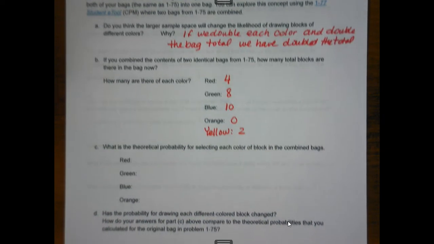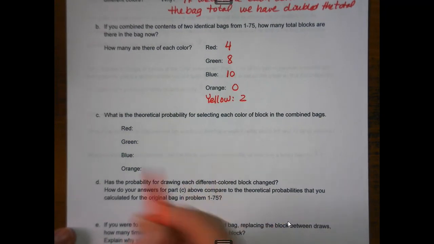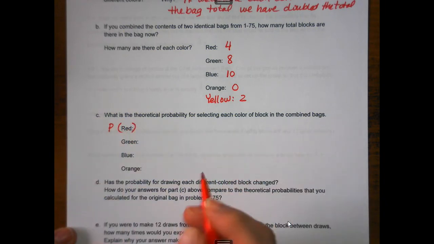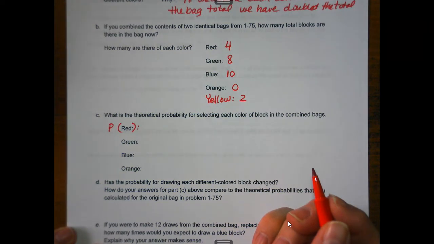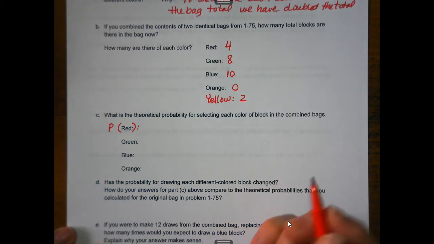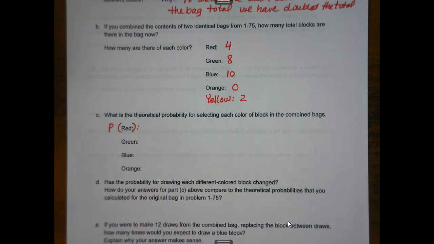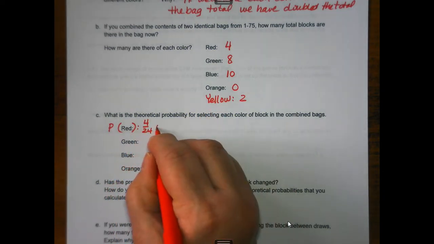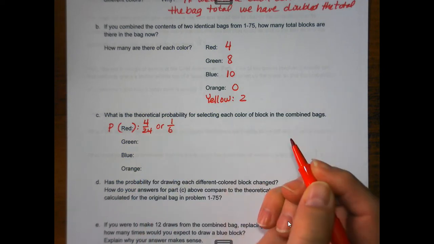As I move down into looking at the theoretical probability for each of these, I'm going to rewrite this. I'm going to put the probability, and then I'm going to put the parentheses around there of getting red. Now, if we think about the actual number of cubes that we have in this bag, we would have 4 out of 24 of them are red, or we could simplify it all the way down to 1 out of 6.